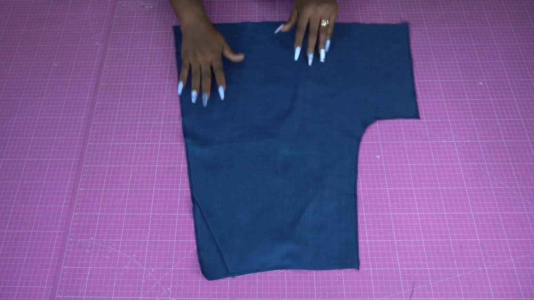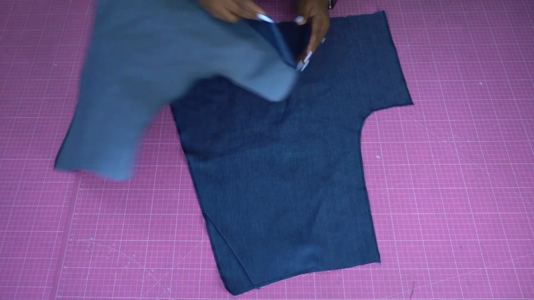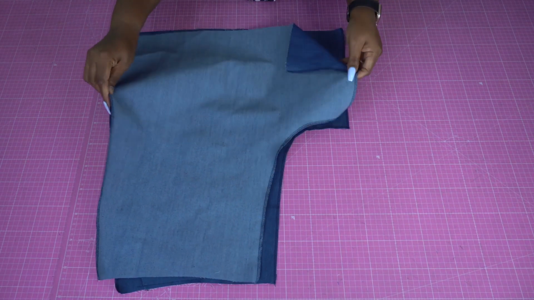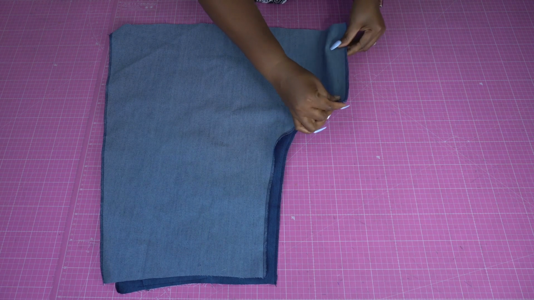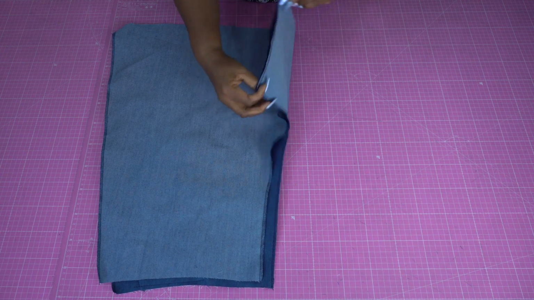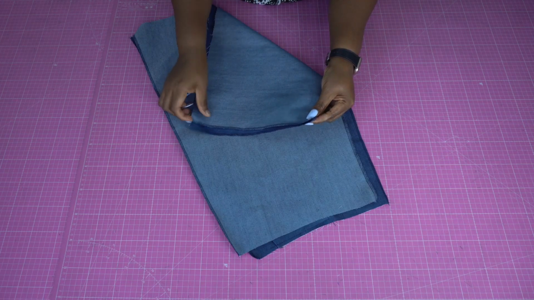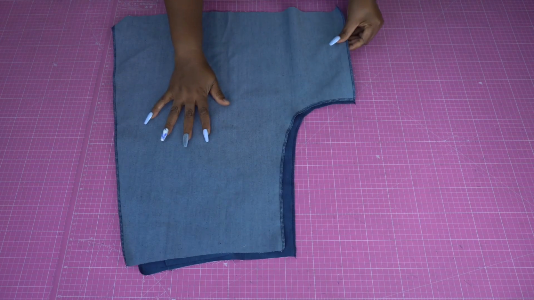So now you're going to take one side of the front like so, and then take one side of the back and then place them together like this, and then you're going to stitch these parts, the inseam. So you're going to stitch from one end all the way down to the other end.